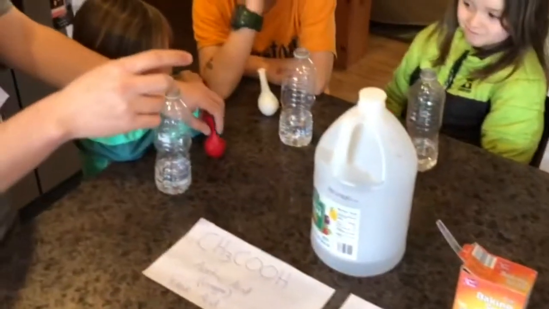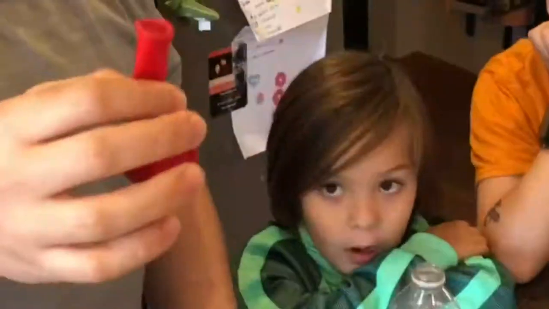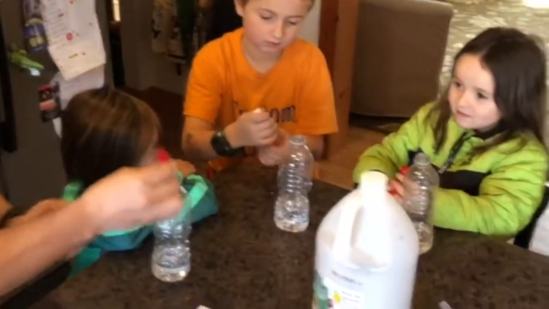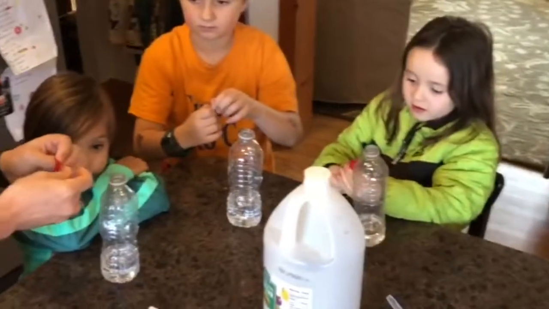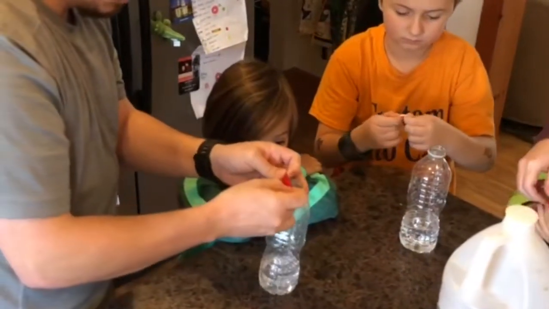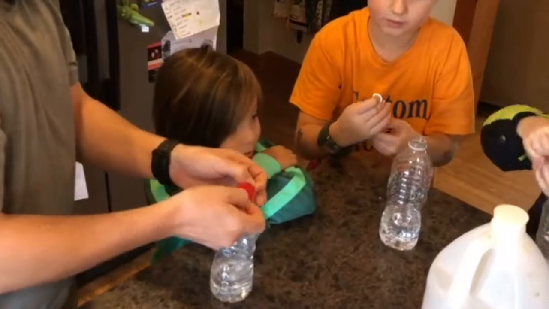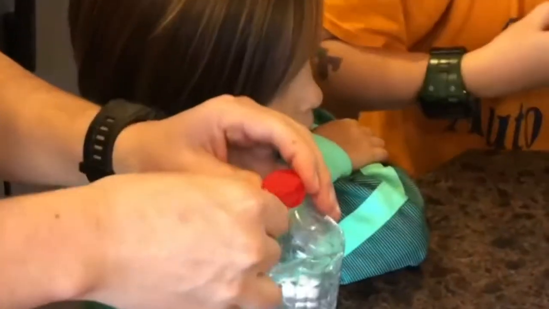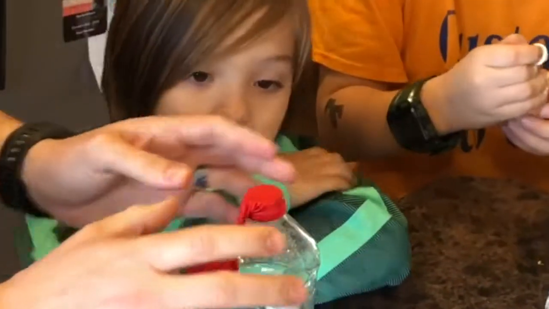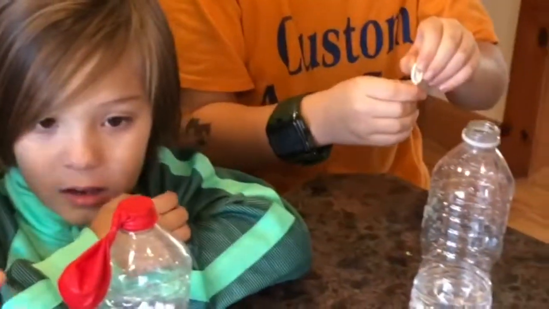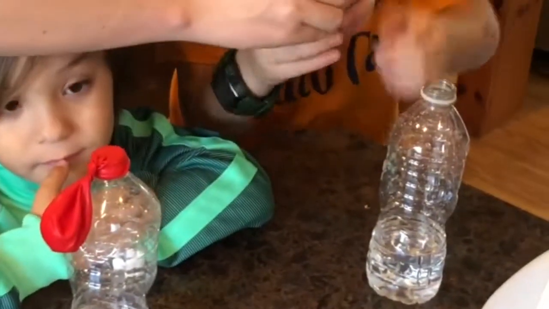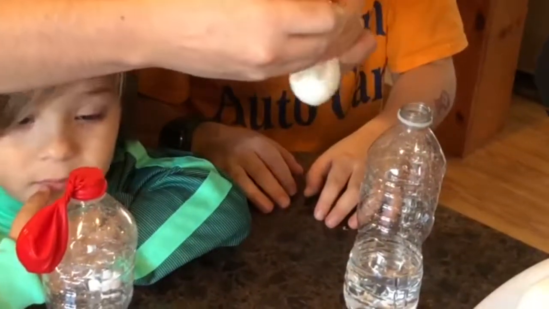So how we're going to do it, we're going to get these balloons on here, and the baking soda, or sodium bicarb, is in here. What you need to do is twist them first, just a couple times, and hold it like that. Then we're going to get it on the bottle. Keep it twisted. Okay, you hold the balloon part. Now, Nico, we're just going to hold it just like that, okay? And when I tell you, I want you to lift that balloon and pour it in, okay?